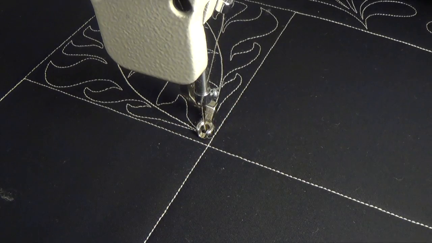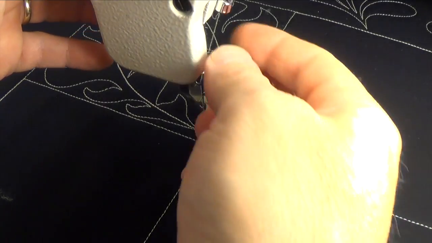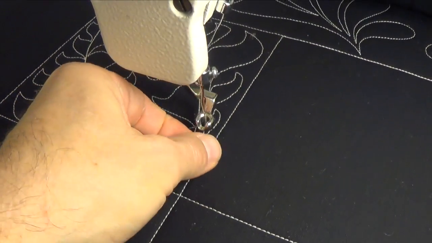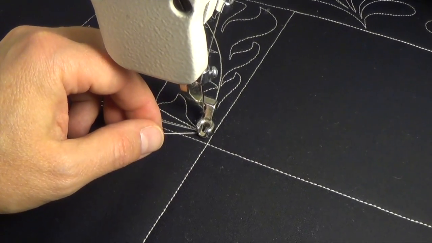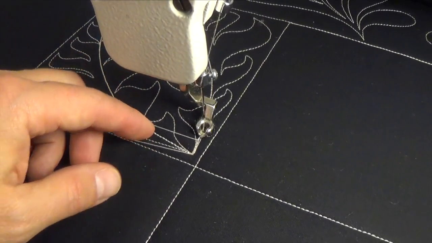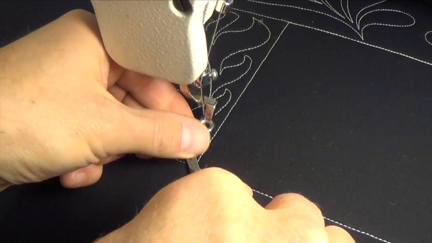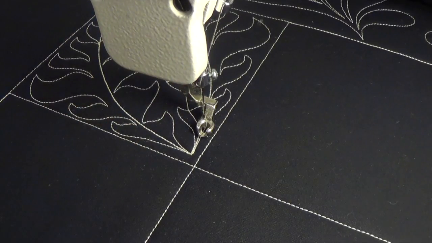All right, so we're done with this first segment in this first block. I'm going to pull up my thread here, or pull up my needle, excuse me, and I'm going to also grab and trim my threads because we're going to be moving to the other block, and I don't want the threads connected. So we will pull up the bobbin thread and trim that. Okay, so now we're free to move about the quilt.